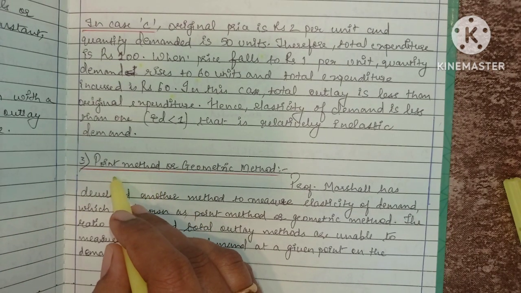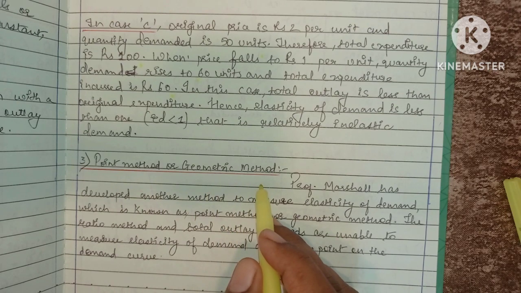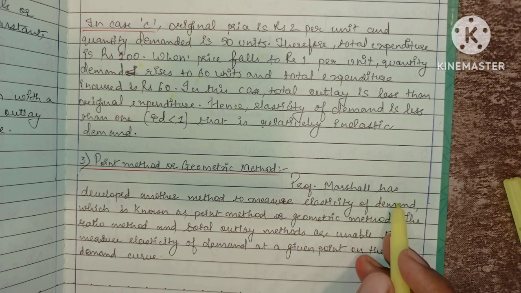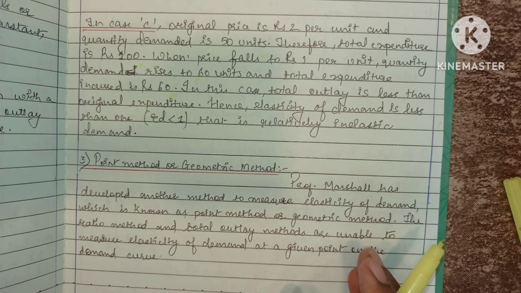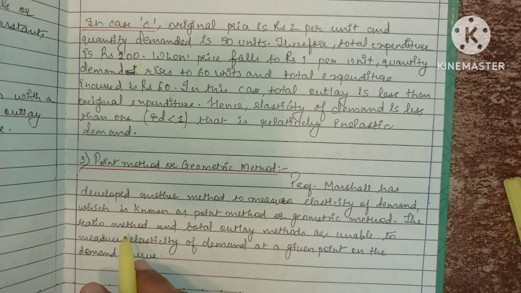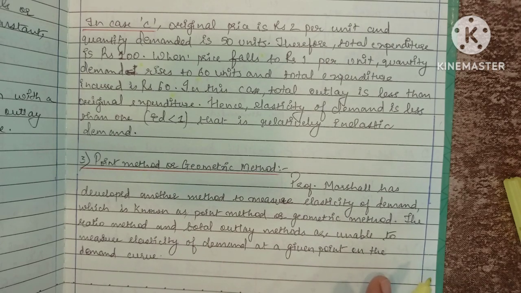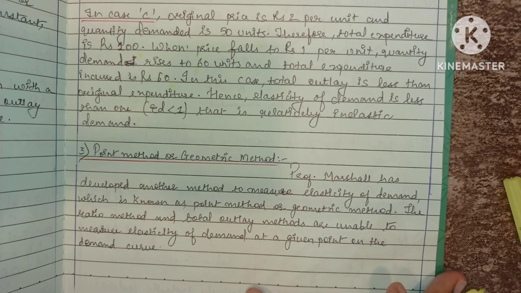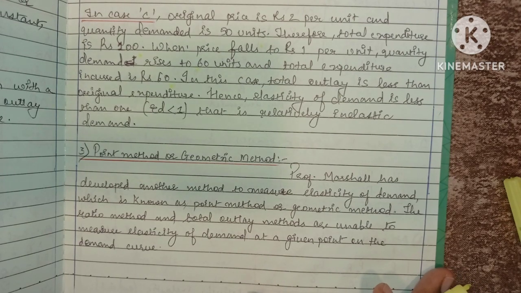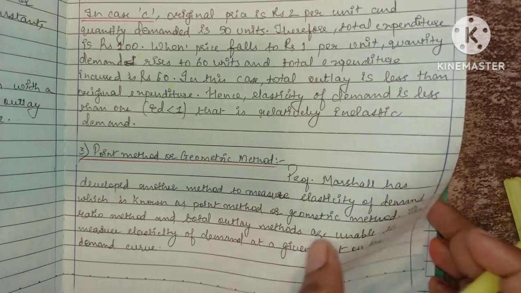Okay, the third one is the point method or the geometric method. Professor Alfred Marshall developed another method to measure the elasticity of demand, which is known as the point or the geometric method. The ratio method and the total outlay method are unable to measure elasticity of demand at a given point on the demand curve. Therefore this method was developed.